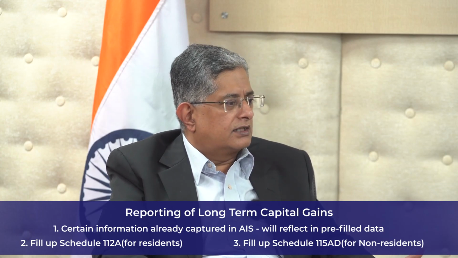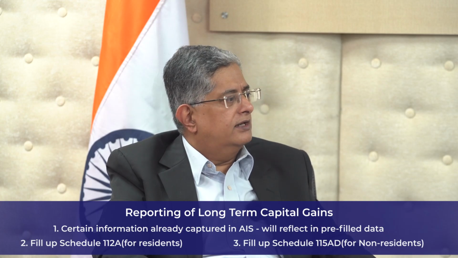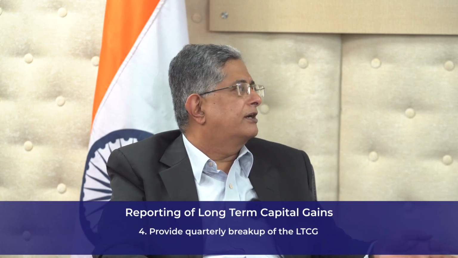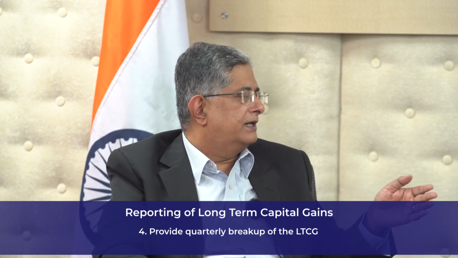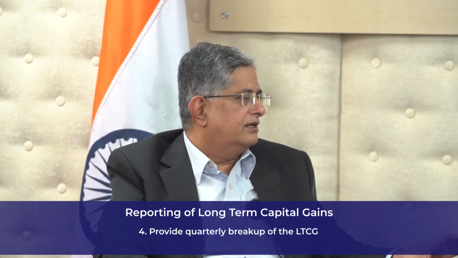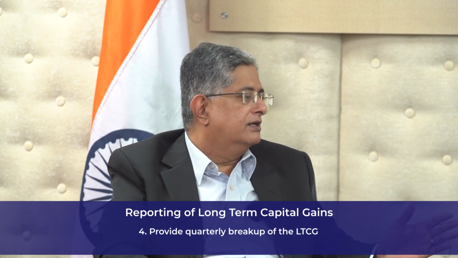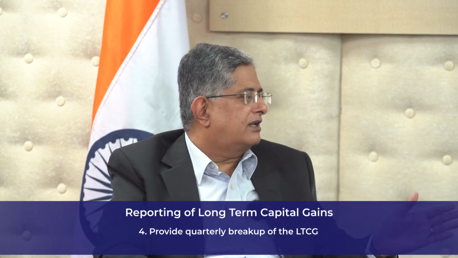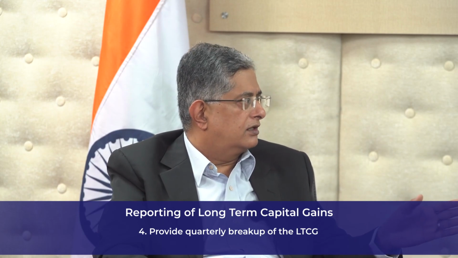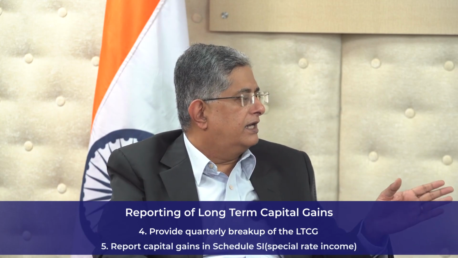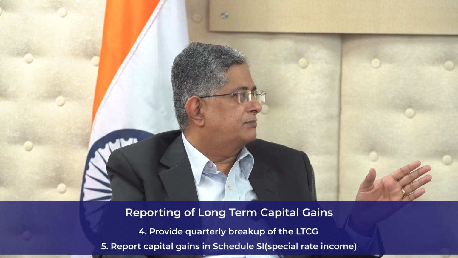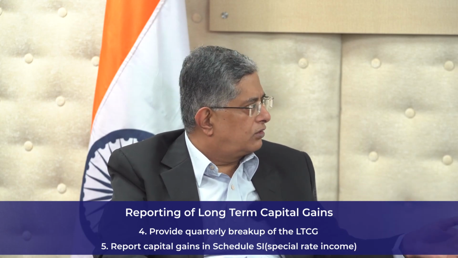The other thing to note is that you have to provide information of the quarterly breakup of capital gains in the capital gains schedule, so that the interest under 234C can be properly computed. Second, the taxpayers must report the capital gains in the schedule SI, that is the special rate income schedule. Though there is an automatic linkage, it must be verified and reported there because this is taxable under special rates.